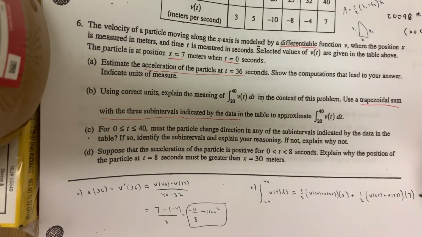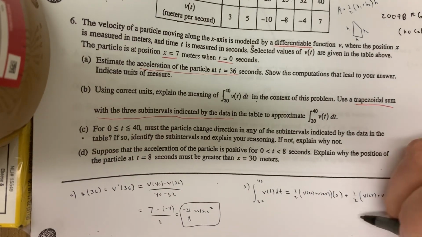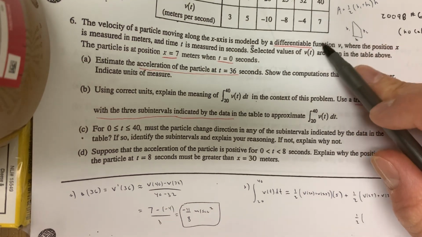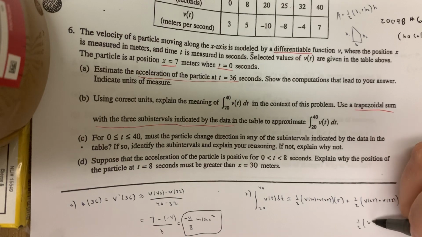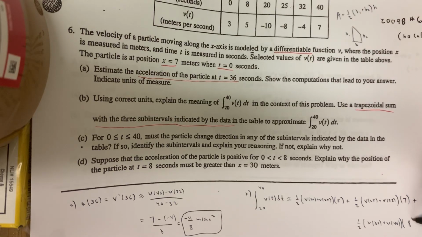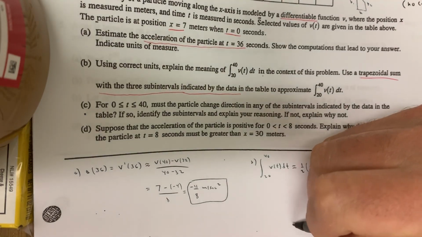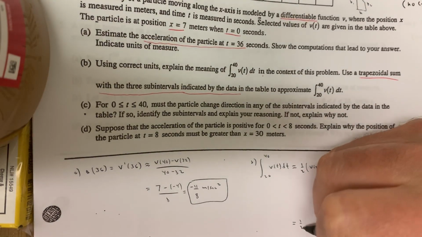Then I'll put a little plus sign here, and then we'll do the last one. I'll squeeze it over here. We'll do 1/2. This one goes from 32 to 40, so v of 32 plus v of 40, and that delta t is going to be 8 right there. They want to see that you could do the actual expansion, even though it's not a perfect expansion here. Here you have to calculate the area separately. But then plug in numbers.